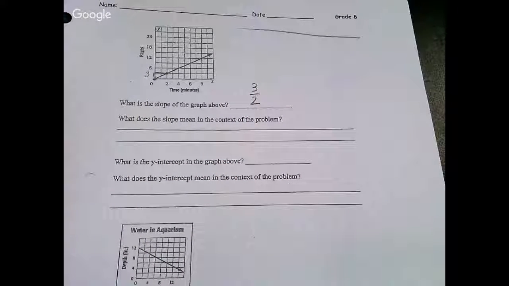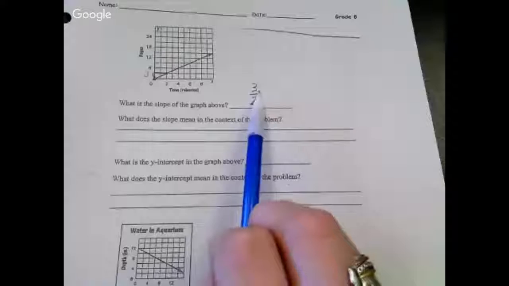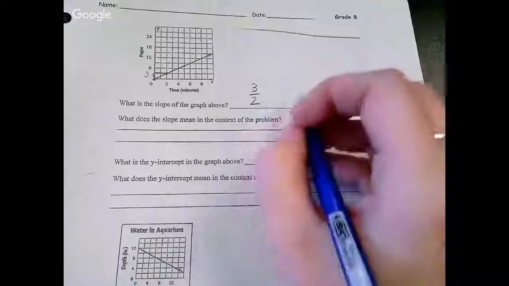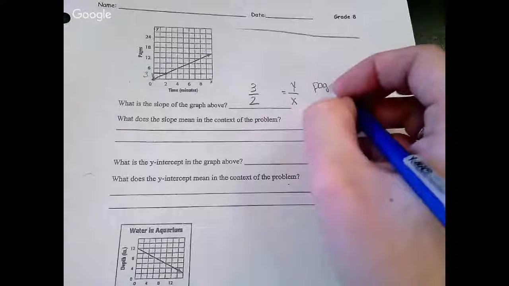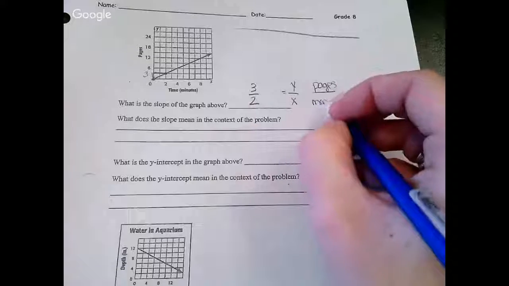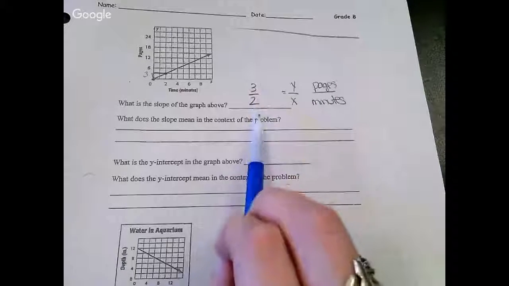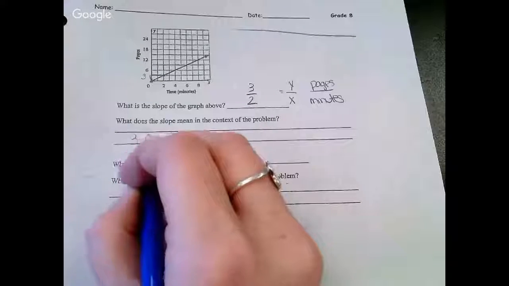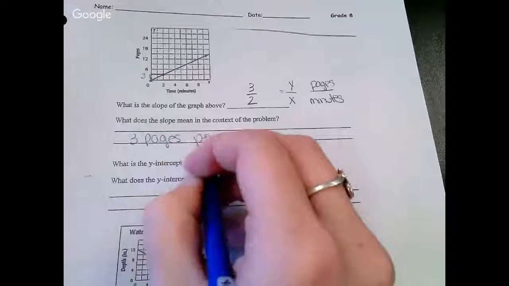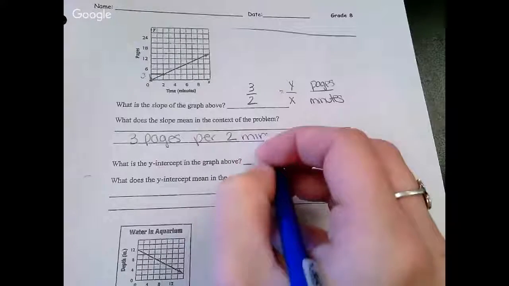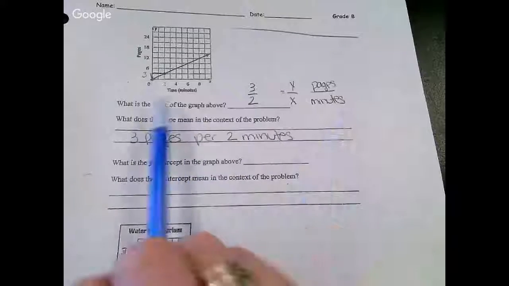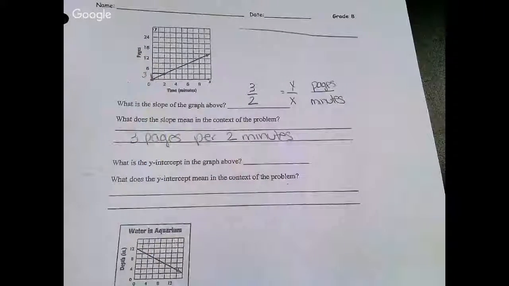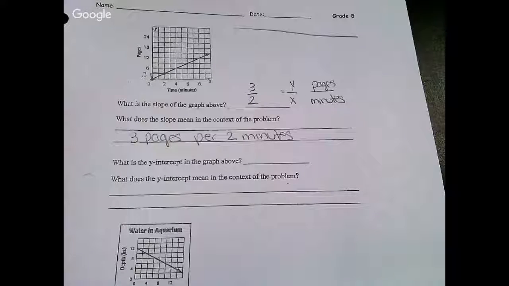So what does the slope mean in the context of this problem? Well, remember, slope is y over x. So that means our y is 3 and our x is 2. Y stands for pages. X stands for minutes. So what does the slope mean? Well, it means that we read 3 pages per 2 minutes. Every 2 minutes, we read 3 pages because our x value is represented by minutes and our y value is represented by pages.